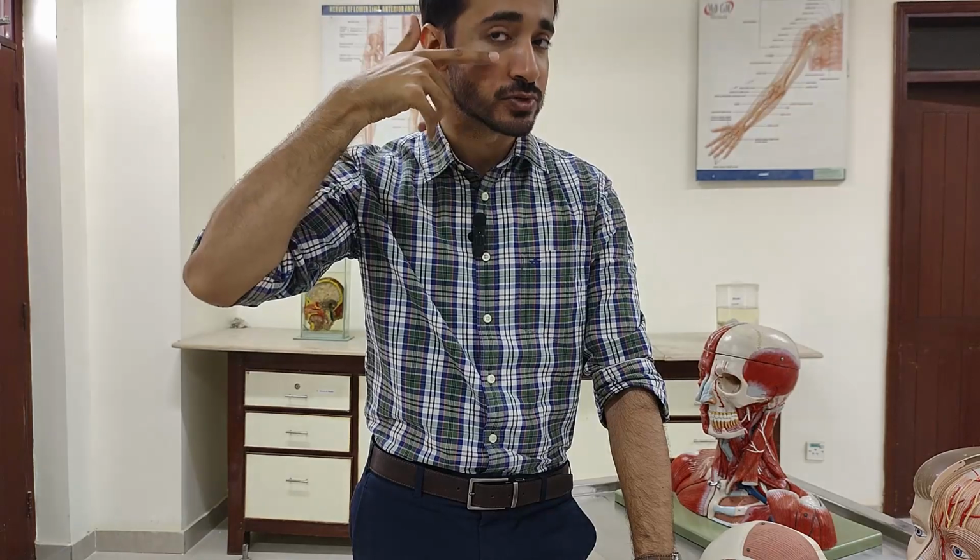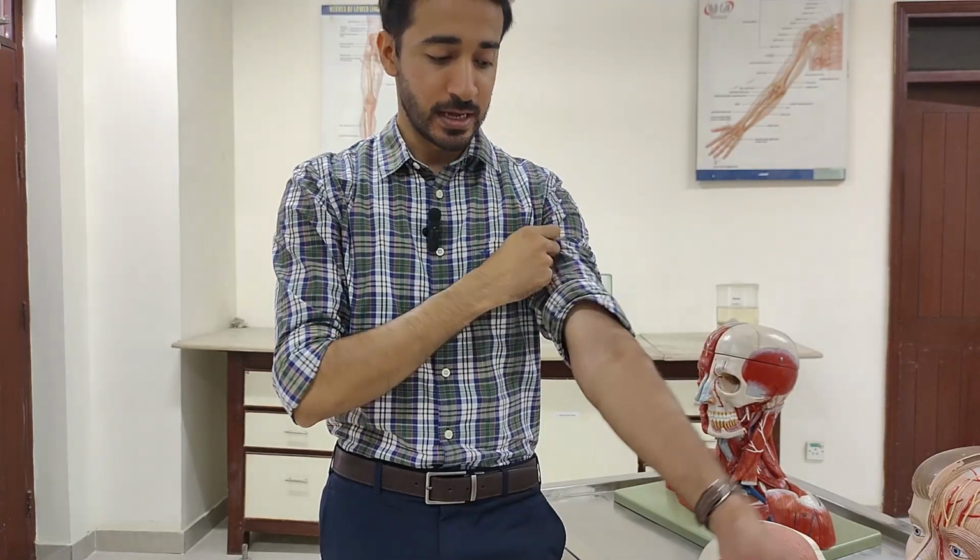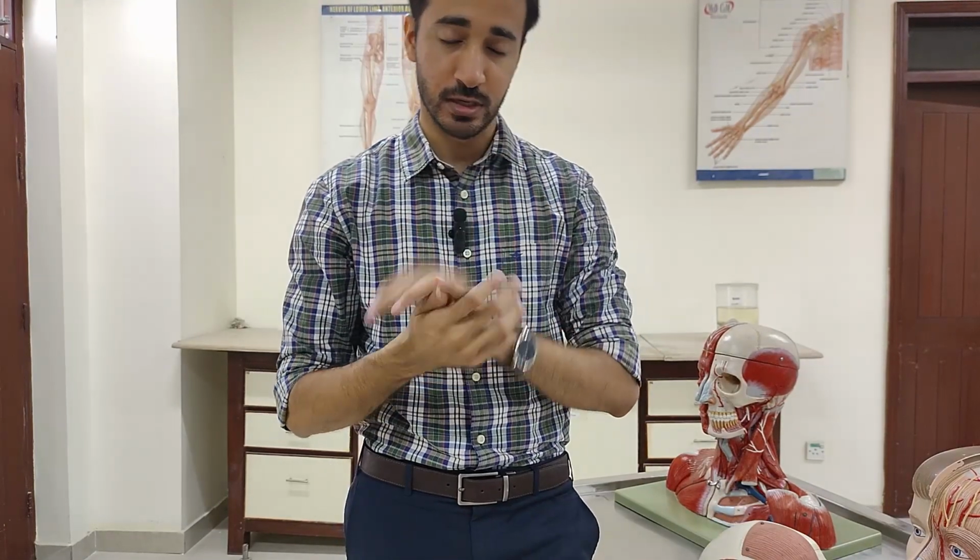And the zygomatic nerve is going to innervate the inferior part of the orbicularis oculi, or the lower eyelid, or the lower palpebral part. This is an important point that examiners usually ask students, that this muscle is innervated by two nerves.